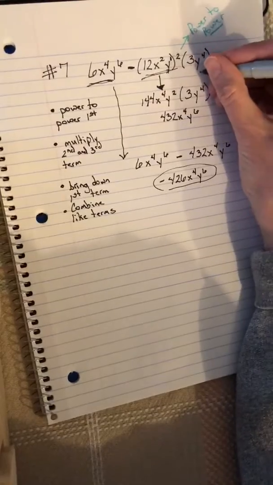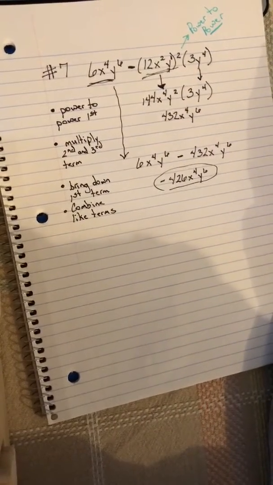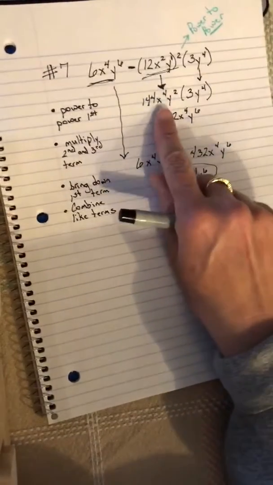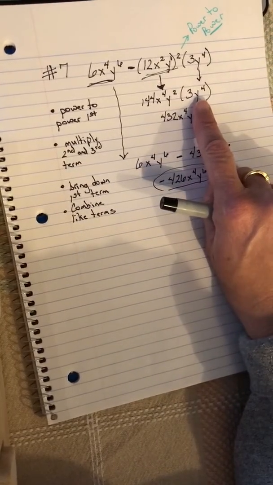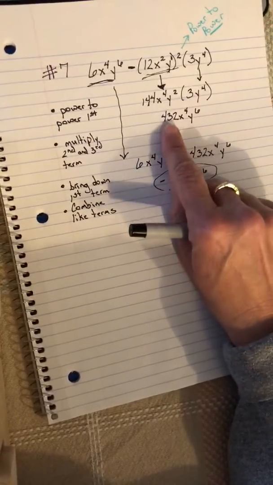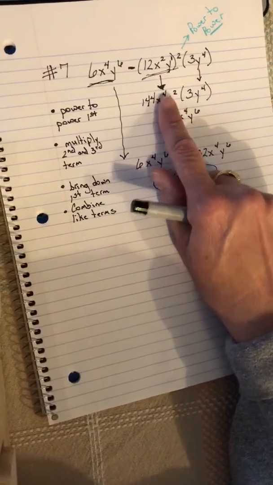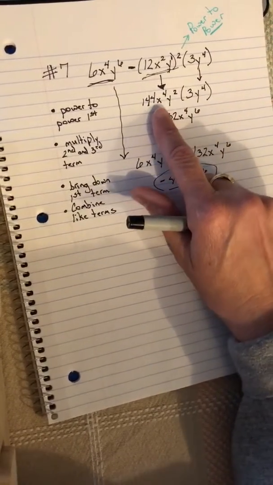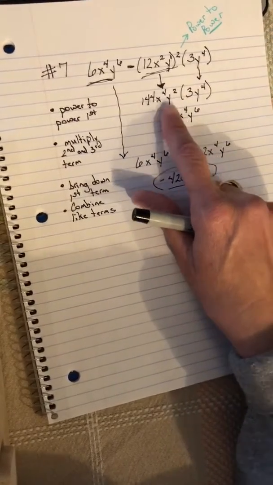Then I brought down the second term, or I guess it's the third term, the one that comes after it. Now I need to take this monomial and multiply it by this monomial. So 144 times 3, you get... If you want to think of it as x to the 4th times 1, that just gives you x to the 4th.